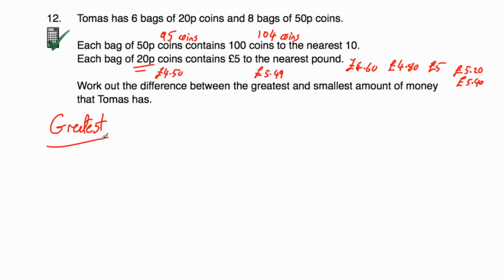Now, because we're wanting to work out the greatest possible amount of money that Thomas could have to begin with, let's assume that each of the bags of 20p's contains £5.40. So we've got £5.40 in those 20p bags, and we're going to multiply that by 6 because he's got 6 bags of 20p's. So 6 multiplied by £5.40 would give us an answer of £32 and 40p. So that's how much money he could have in 20p coins.